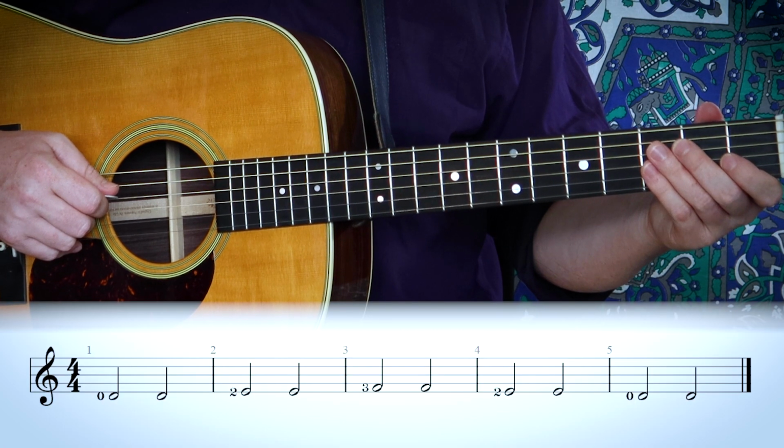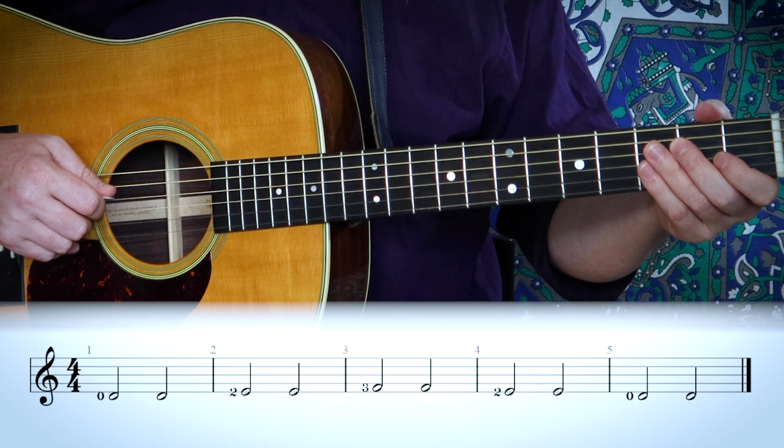Pretty cool, huh? That actually implies the sound of D minor, which is, of course, the saddest of all keys. Okay, now we're going to do example 2. Same as example 1, only instead of whole notes, we're going to use half notes. 1, 2, 3, 4.